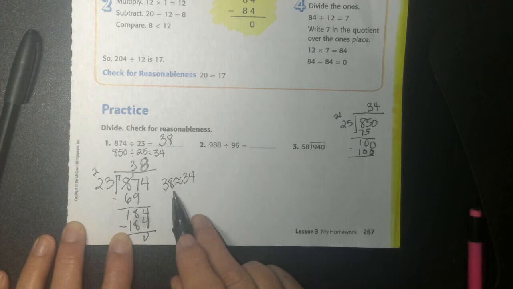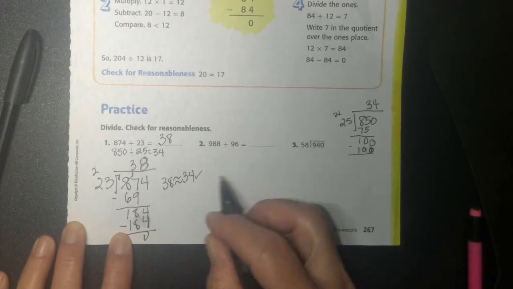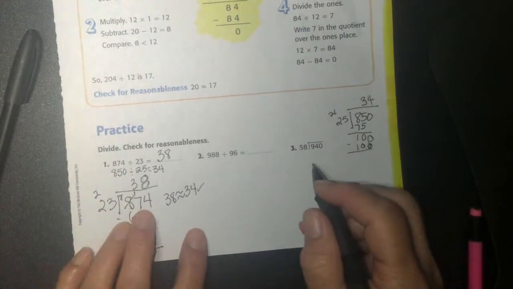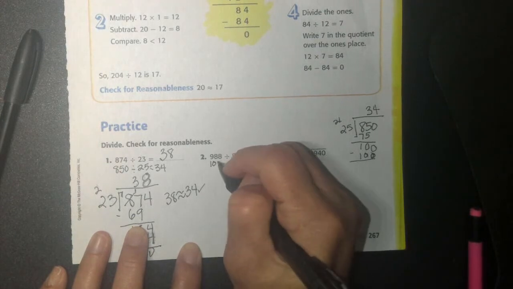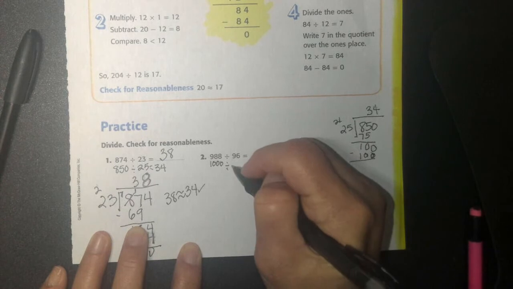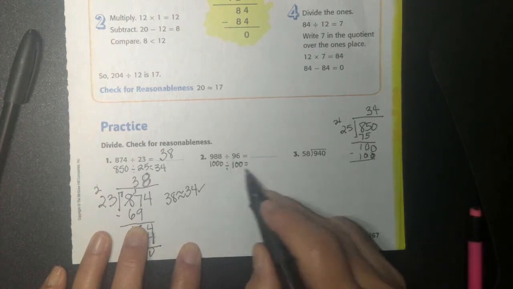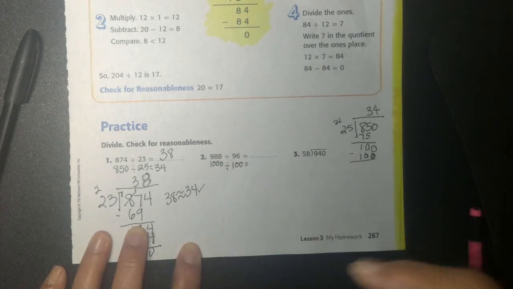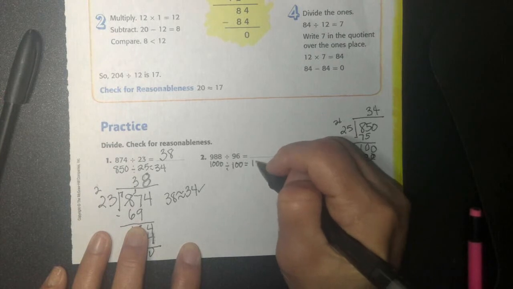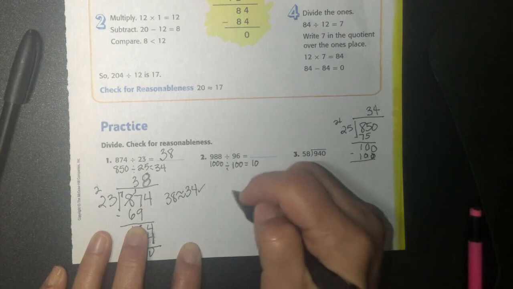And there's my checking for reasonableness. Maybe I'll put a little check so they know that's my check answer. All right. Sorry, I make a mess over here. So 988 divided by 96. For my checking for reasonableness, I'm going to do 1,000 divided by 100. That seems pretty close. So to get 1,000 from 100, I have to multiply 100 times 10. So 1,000 divided by 100 is 10.